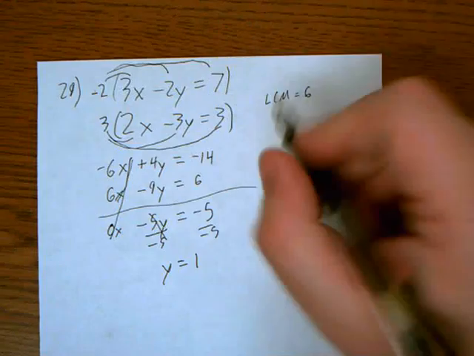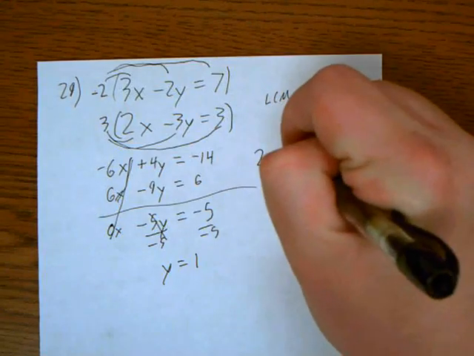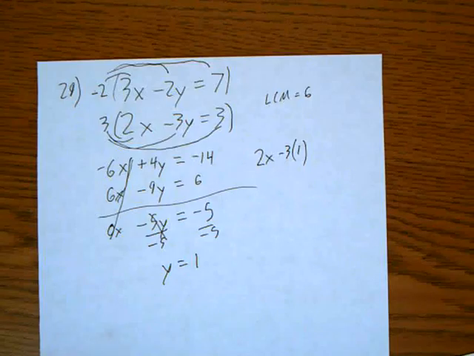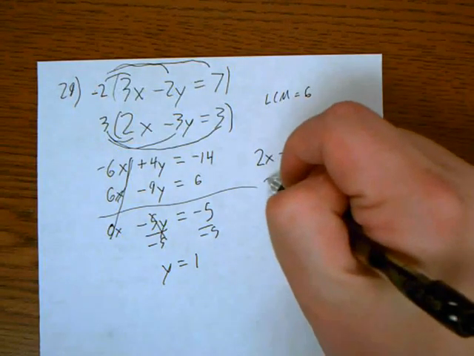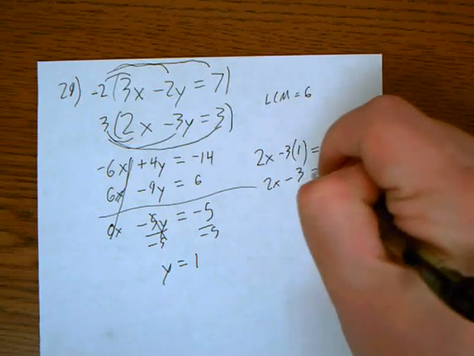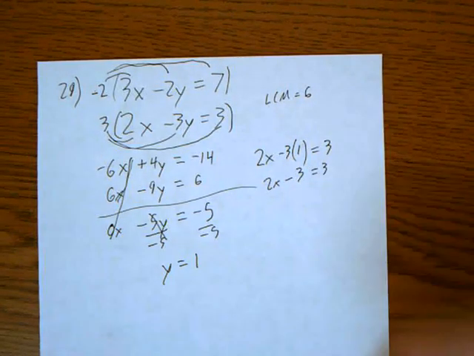So now what I need to do is figure out my x value. I'm going to choose either one of my two original equations. It doesn't matter which. I'm just going to use 2x minus 3y equals 3. Now instead of the y, I'm going to plug in 1, since that's what we just found that y was equal to. So I am going to distribute my multiplication. Negative 3 times 1 is a negative 3.